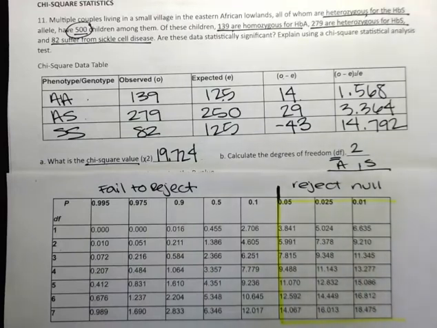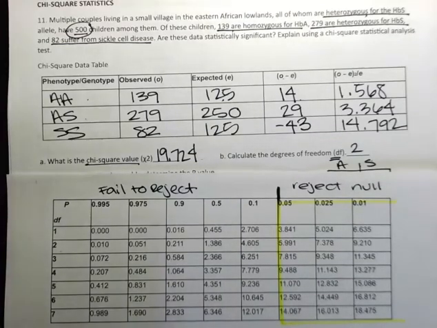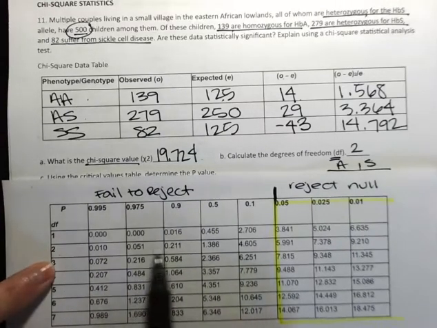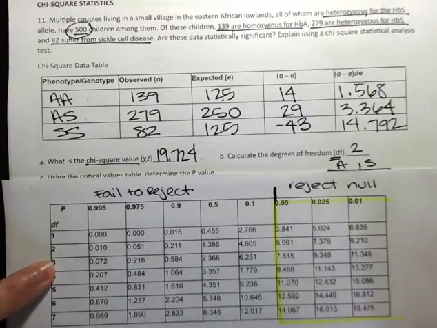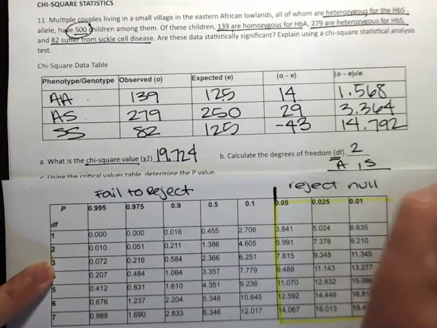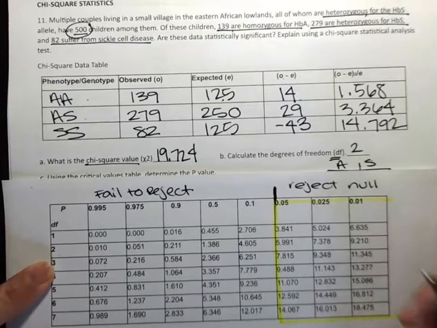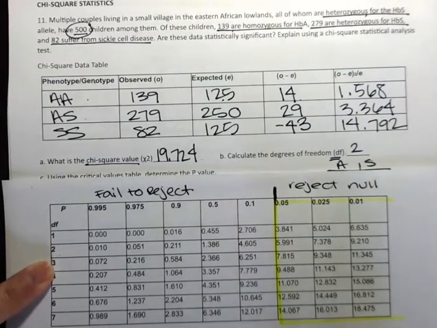Because you're dealing with just probabilities and with a human population, there are lots of different things that could be going on there. So this helps us to see, is it just random chance that I have individuals showing these traits, or is there a significant difference between what I'm seeing and what I would expect to see? So in this particular case, if I'm looking for 19.724 with 2 degrees of freedom, I am way, way, way over here. There is definitely a significant difference between what I'm seeing and what I would expect to see.